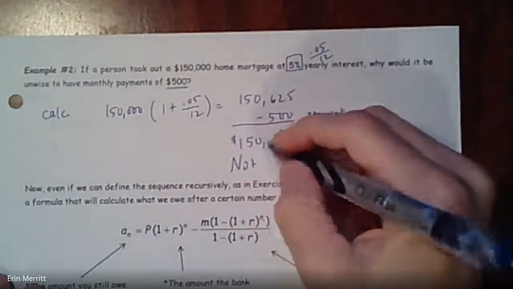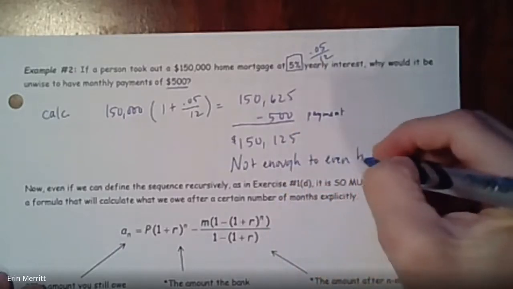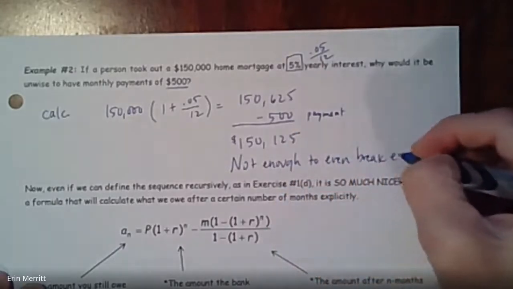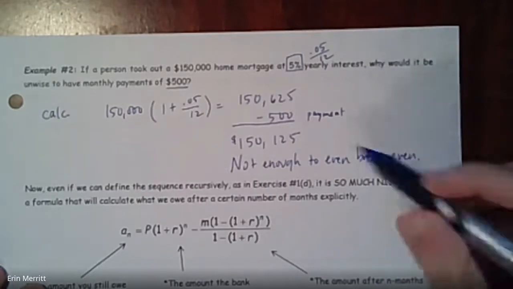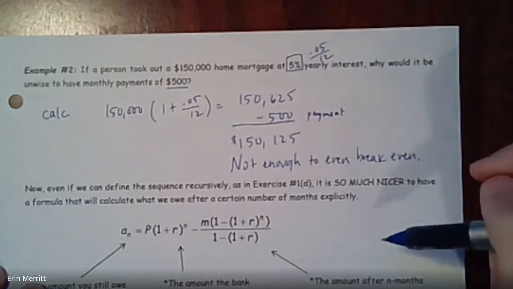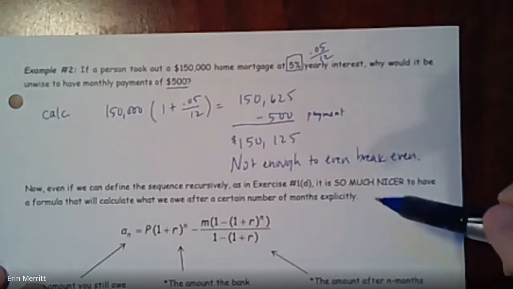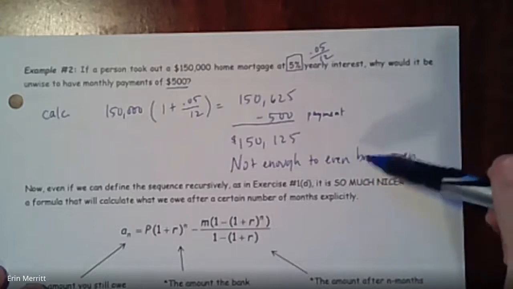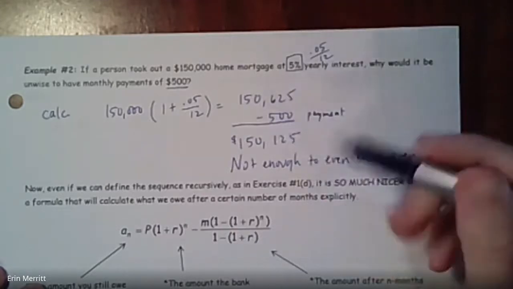It's not enough money to even break even. $625 would break even. This, you would be upside down on your loan is what they say, where you end up owing more money later on than paying off money. So it would just be bad in lots of ways.